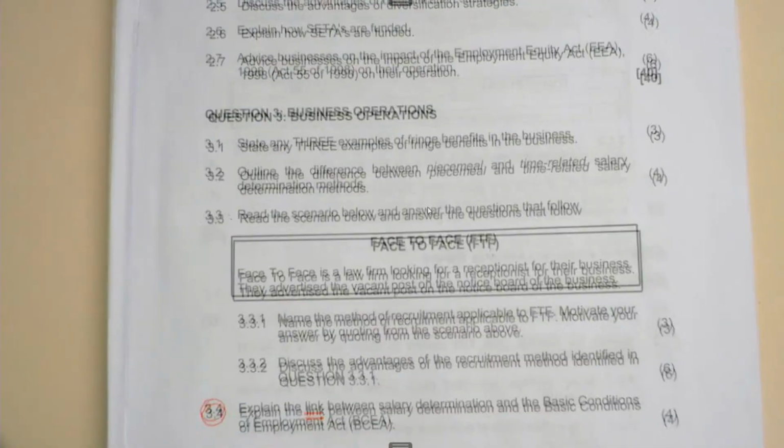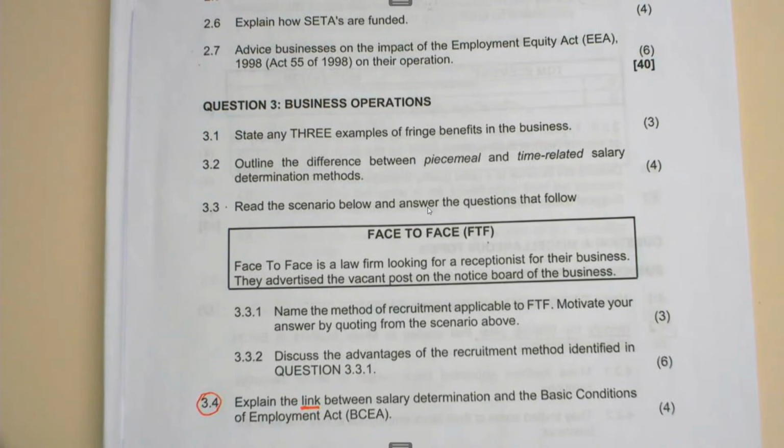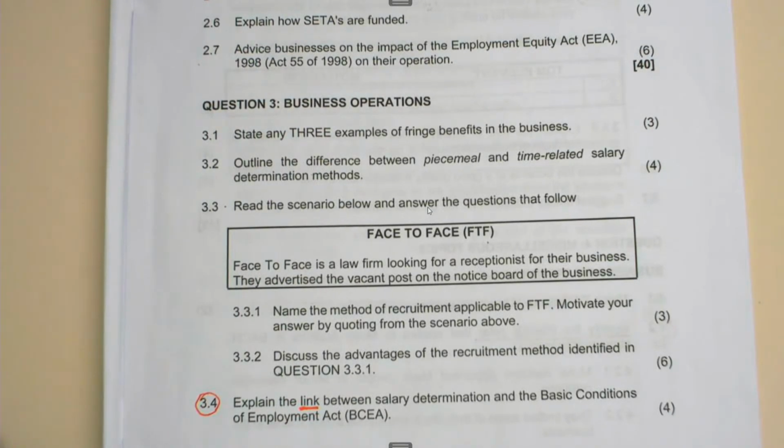Look at question 3. The first question is always, we call it an appetizer. A straightforward kind of a question. Look at 3.1. It says, state any 3 examples of fringe benefits in the business. Straightforward kind of a question, and it's just 1 mark each.